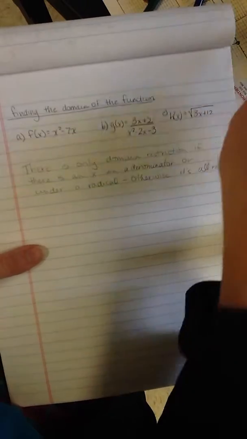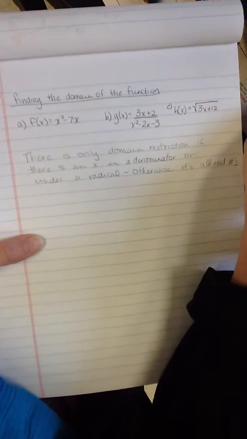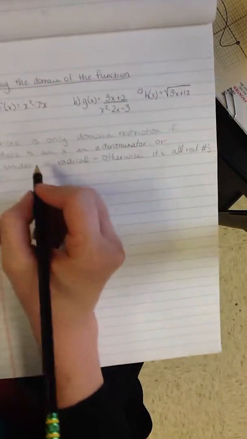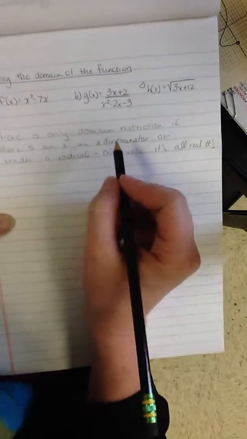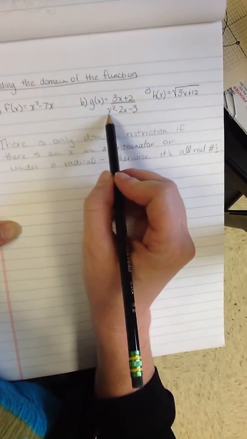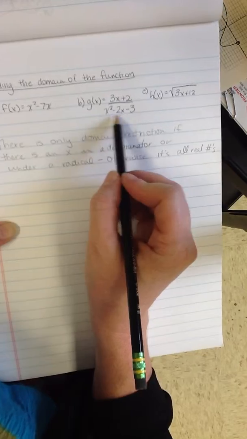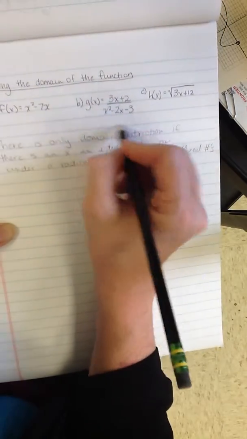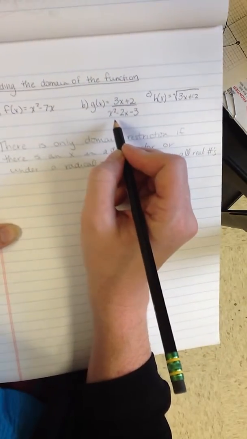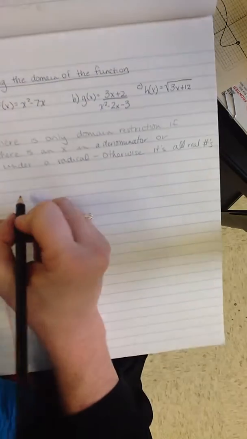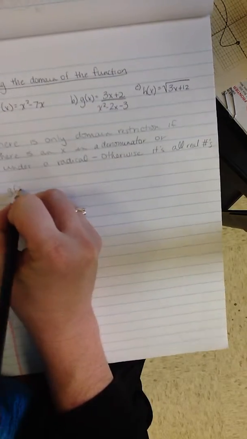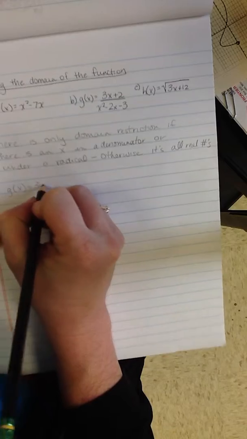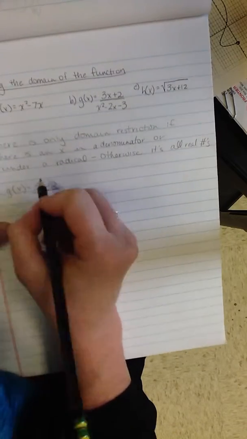Okay, so A is a simple one. It's all real numbers. We don't even have to worry about A. But let's look at B. It has a domain restriction because it happens to have an x in the denominator. So I actually have more than one. So when I have a situation like this where I'm dealing with a rational function because it's got a fraction, then what I need to do is figure out what would restrict the domain.